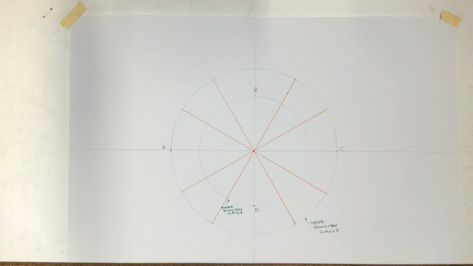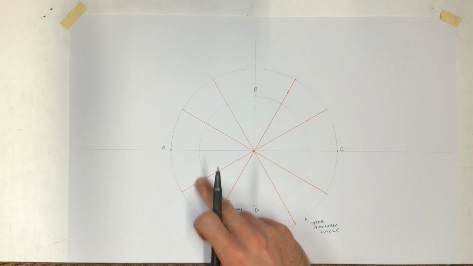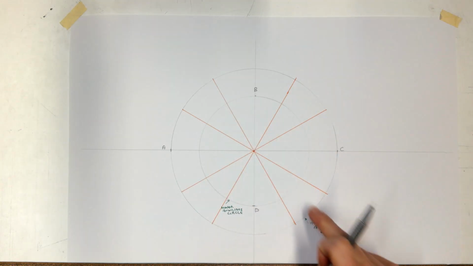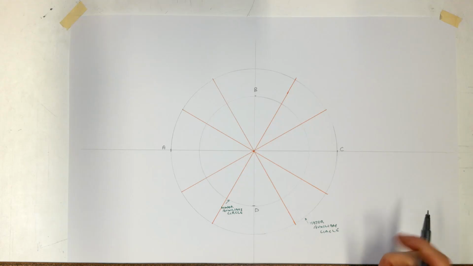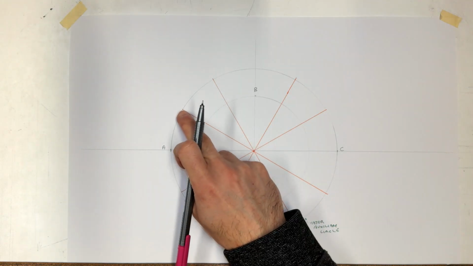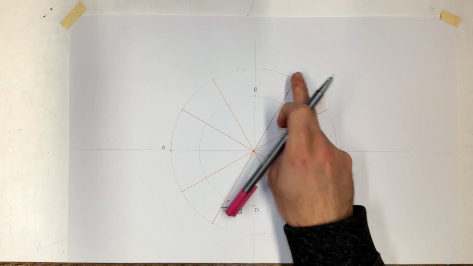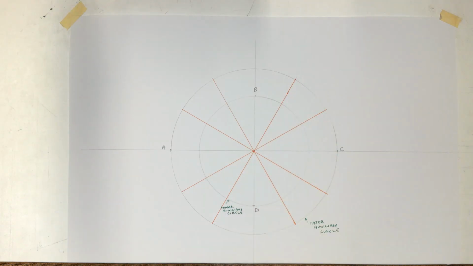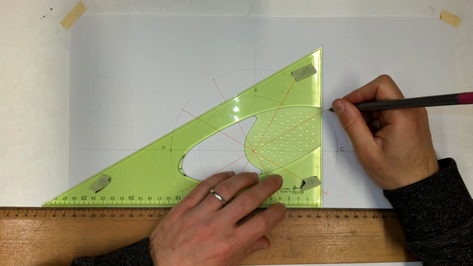Next thing then, we have to find all of our points on our curve. So to do that, I'm going to take another colour here, I'll take this pink one. Basically for each of our dividers, our 30-60s, where they hit the major circle, so for example the top half here, here, here, and here, we take our lines down lightly.